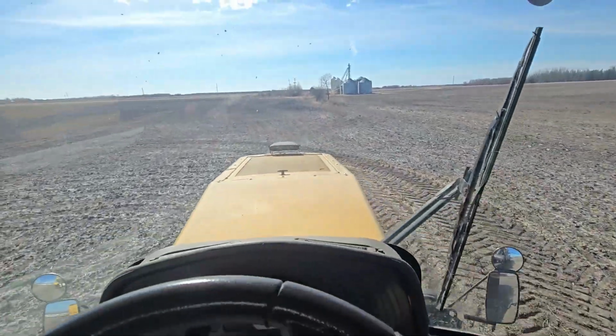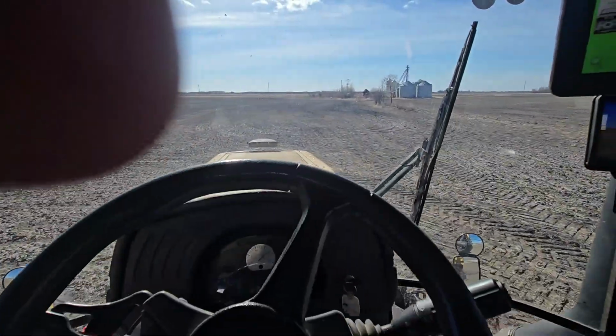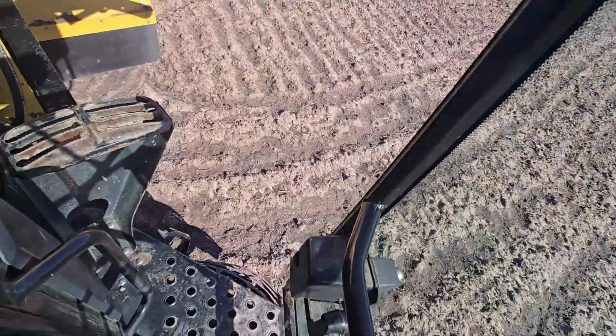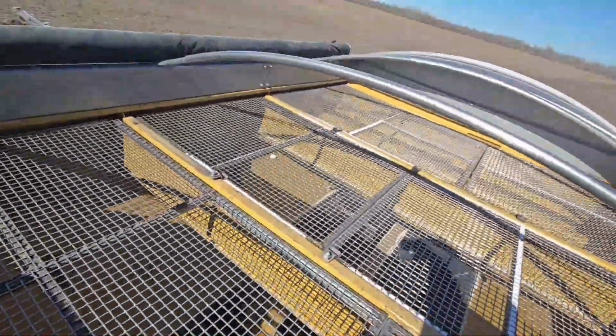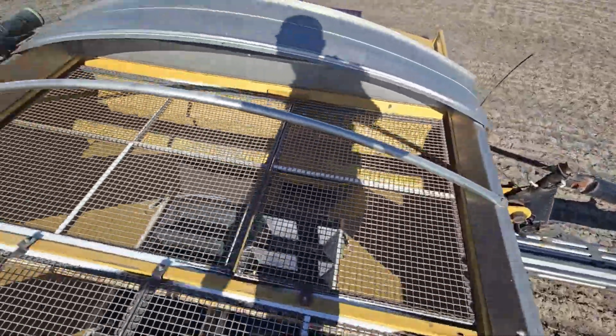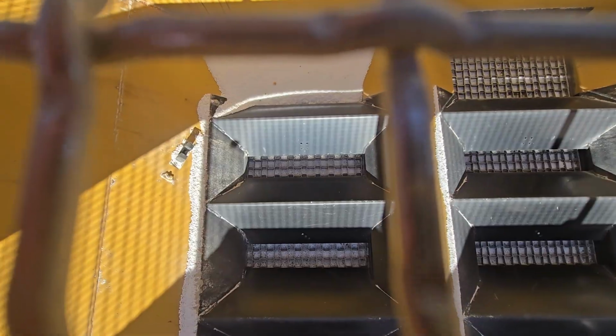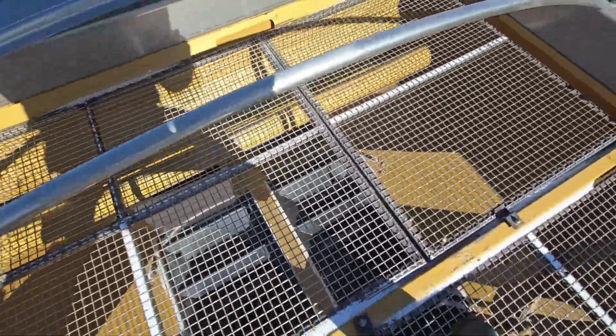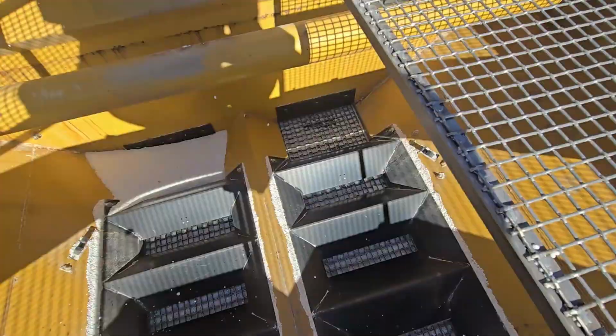How this scale actually performed. Well, you can see there, the left chain is empty and the right chain has got about a 5-gallon pail. Let's see here, can we get this grate up? Look at that.